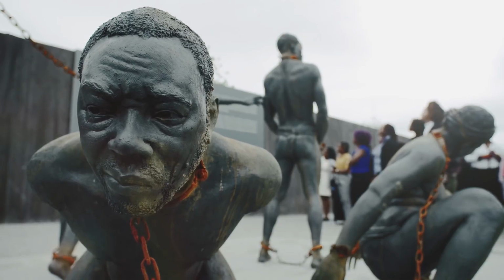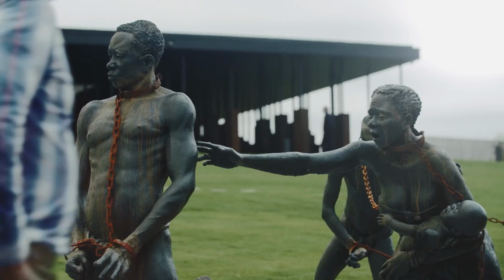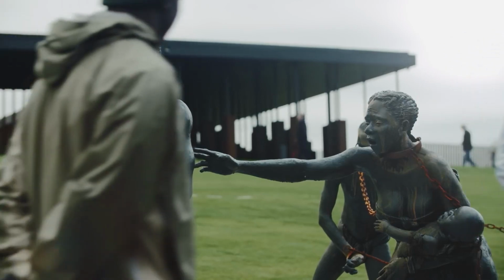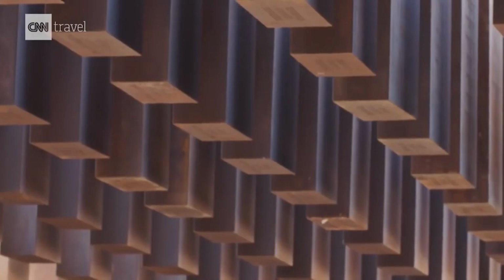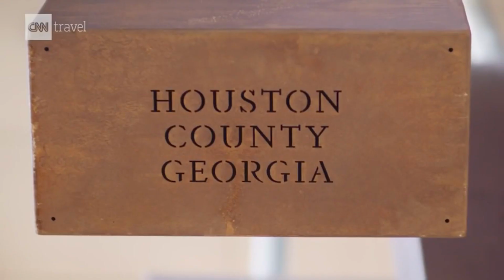The memorial is categorized into 4 divisions. The first division is the initial journey, where visitors are introduced into the background of slavery and the transatlantic slave trade. The second division is the main memorial, where visitors are surrounded by court and steel markers and the listings of state counties and the number of lynchings within them.